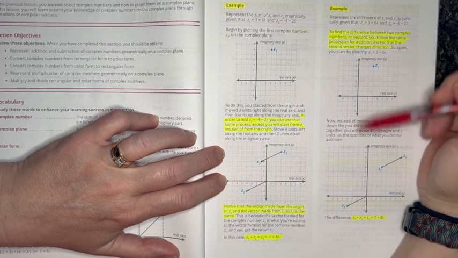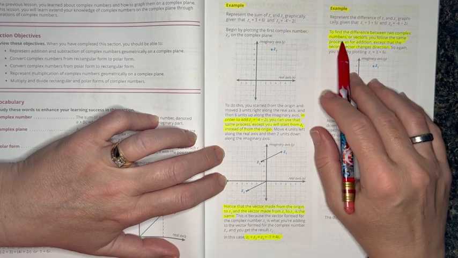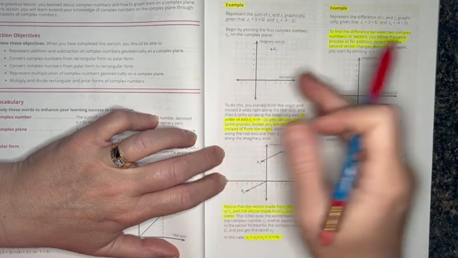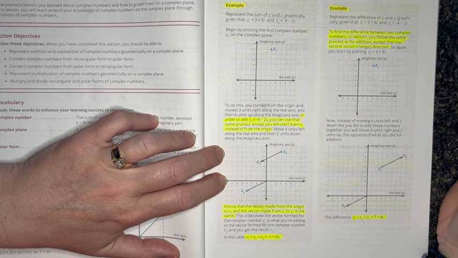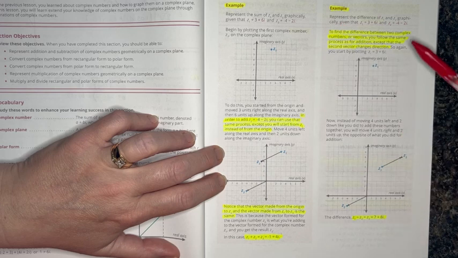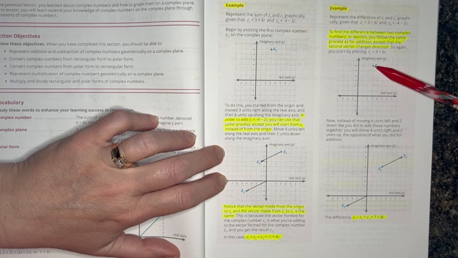So look at the next column. To find the difference between two complex numbers or vectors, you follow the same process we just did, except that you change direction for the second part because you're subtracting it, okay? So the same two numbers, 3 plus 6i and -4 minus 2i, you plot your 3, 6i, right?